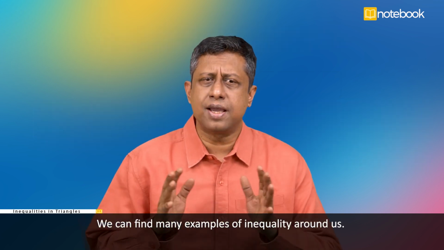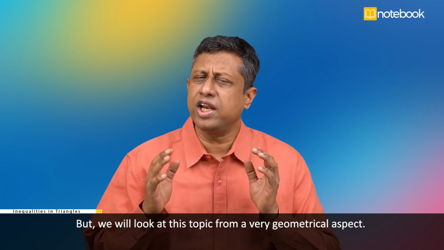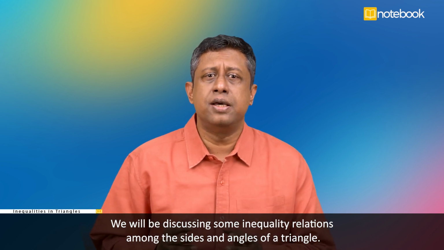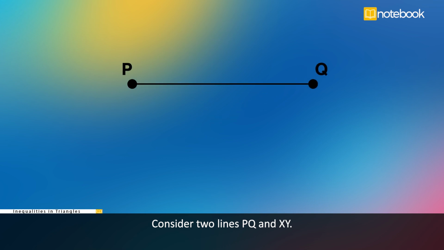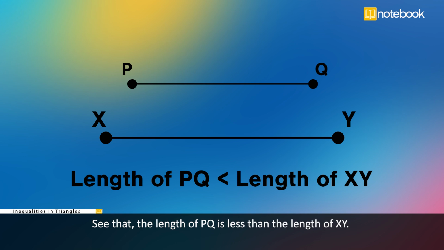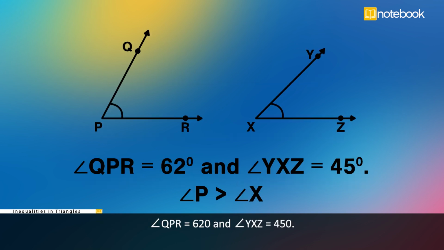We can find many examples of inequality around us, but we will look at this topic from a very geometrical aspect. We will be discussing some inequality relations among the sides and angles of a triangle. Consider two lines PQ and XY. See that the length of PQ is less than the length of XY. Now consider the angles P and X. Angle QPR is equal to 62 degrees and angle YXZ is equal to 45 degrees. Therefore, angle QPR is greater than angle YXZ.